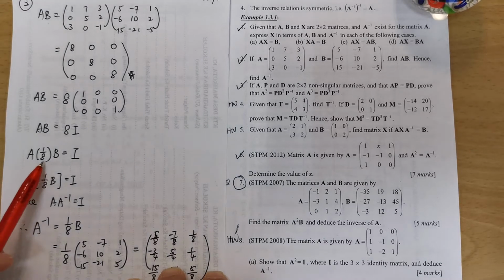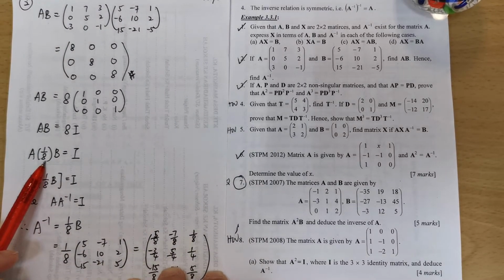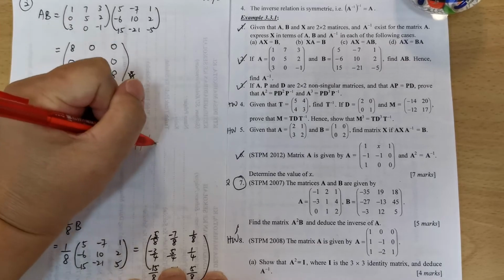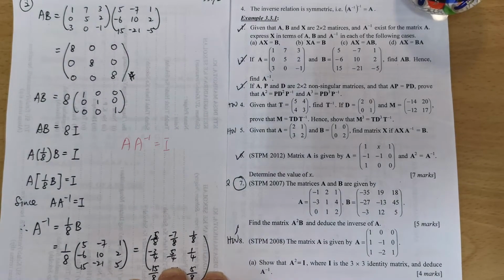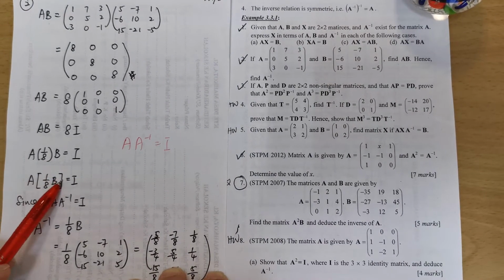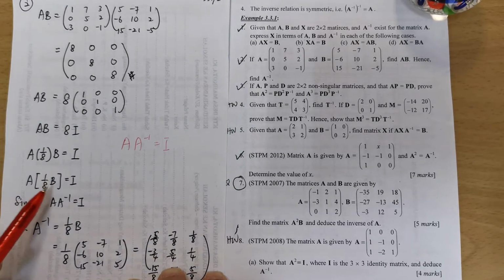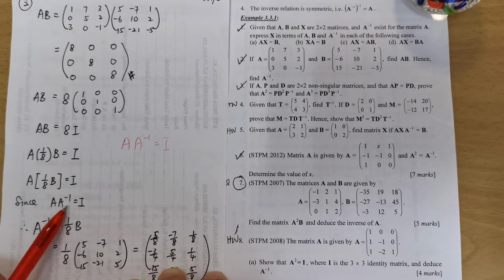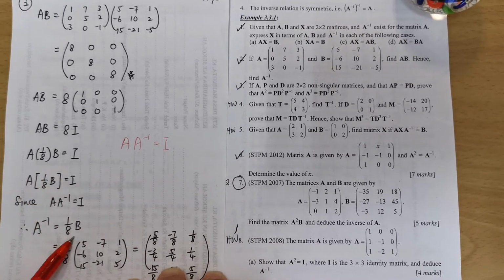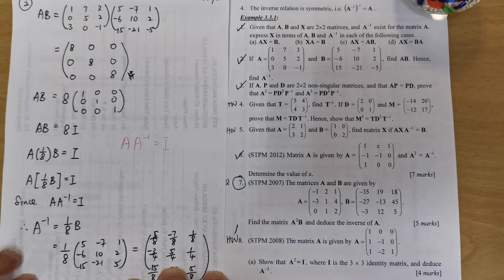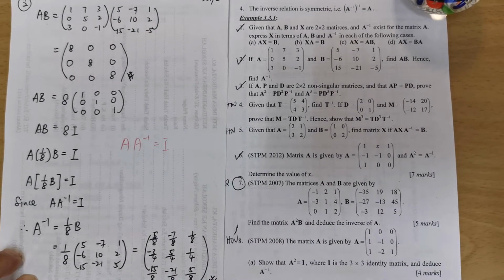All right? So why do I put it here? Because the question wants me to find inverse A. I'm going to use this concept: when A multiplied with its inverse equals I. I put it here so that you see A multiplied with the matrix and you get I. So by using this concept, since inverse A times A equals I, therefore this is inverse A. And this is another concept that we use quite often. All right, so please remember this method.